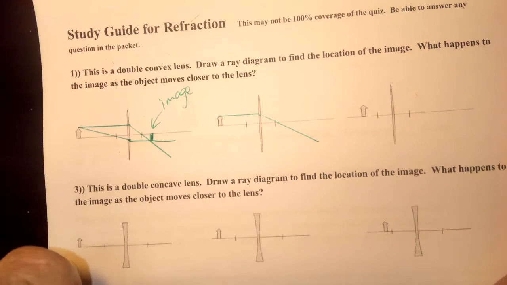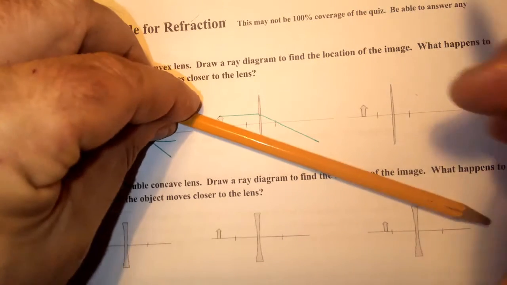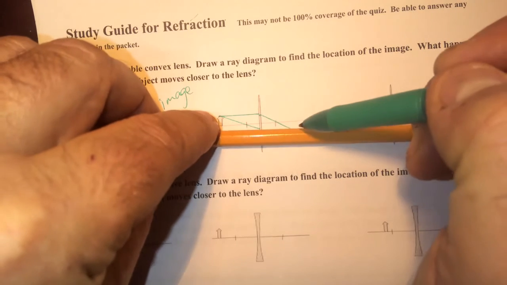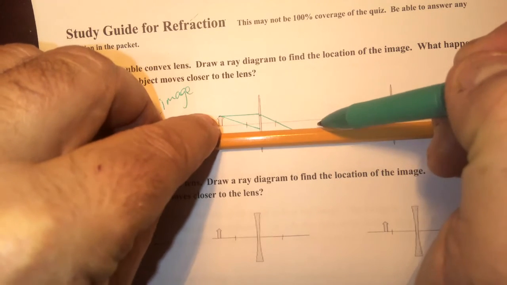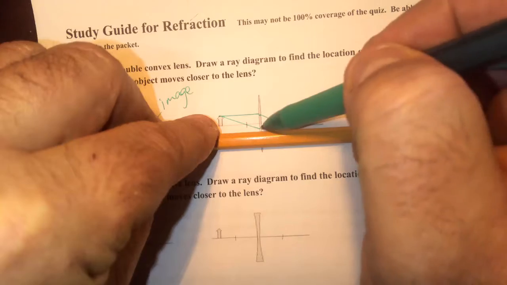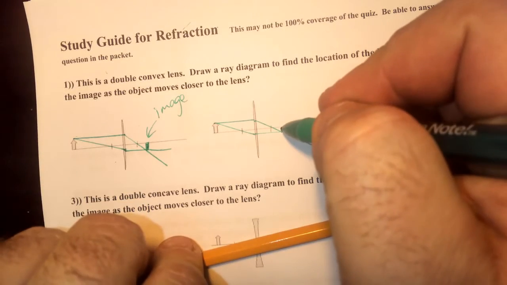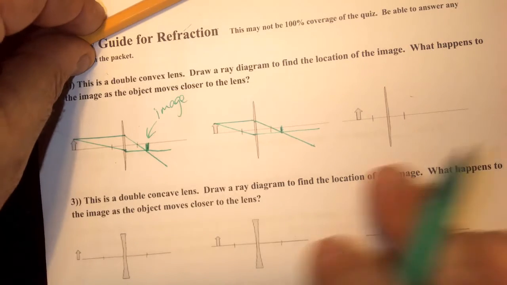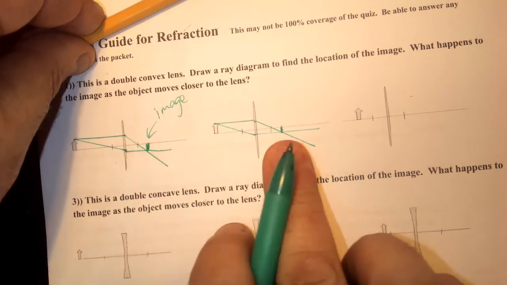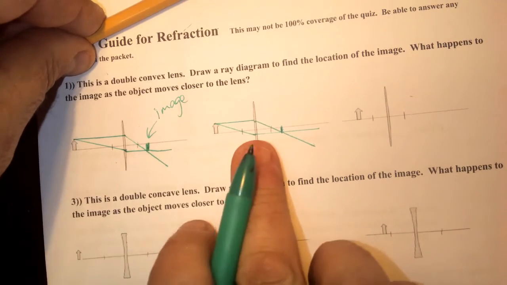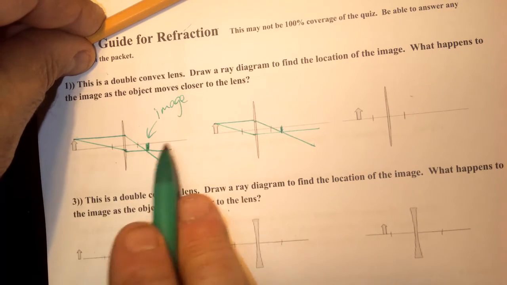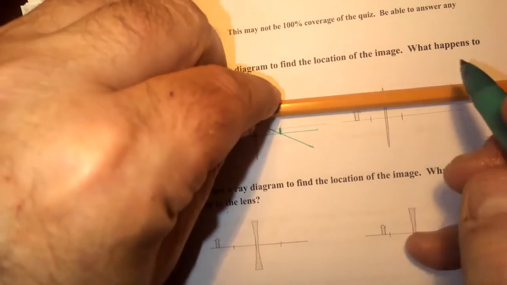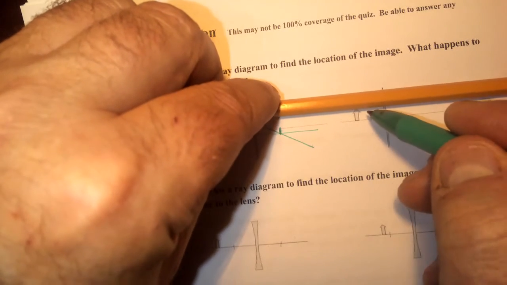So there's the first ray. And the second ray goes through that left focal point again. And here's the image there. Not much difference. We can't really tell what kind of changes have occurred from there to there. The object isn't that much closer to the lens. Okay, now it's significantly closer. Let's see what happens to the image here.